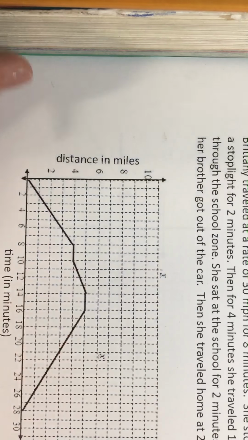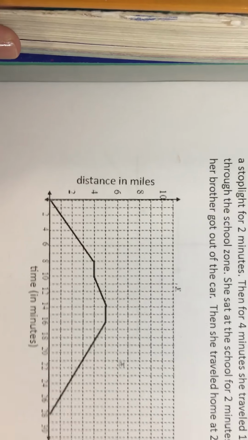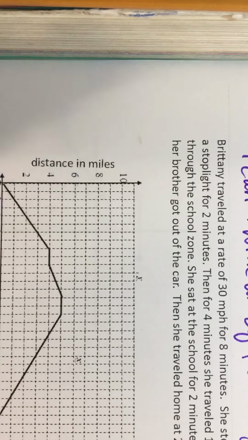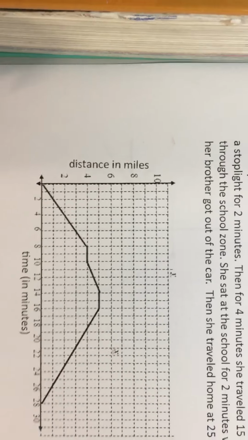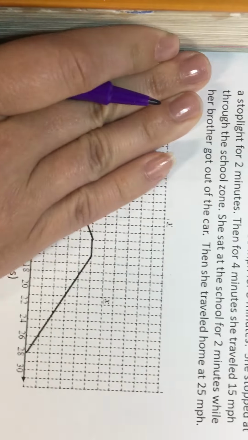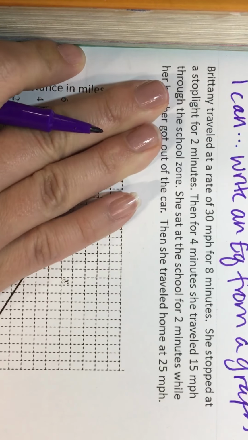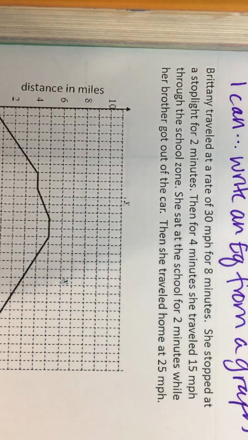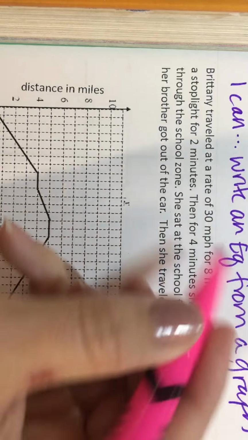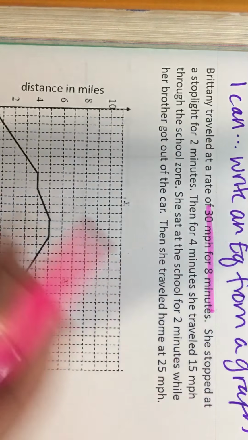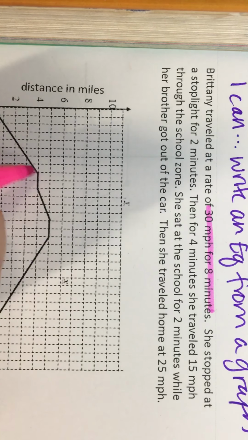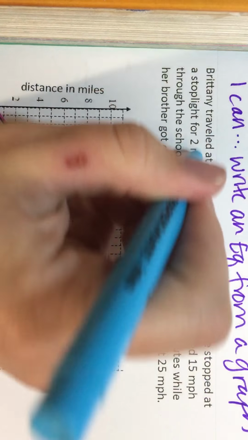All right, so I'm gonna try and do this so you can possibly read all of it. Okay, here we go. So Brittany traveled at a rate of 30 miles per hour for 8 minutes. So I'm hoping that we can follow along on this. 30 miles an hour for 8 minutes. So that was this. For 8 minutes, she traveled 30 miles per hour. She stopped at the stoplight for 2 minutes.